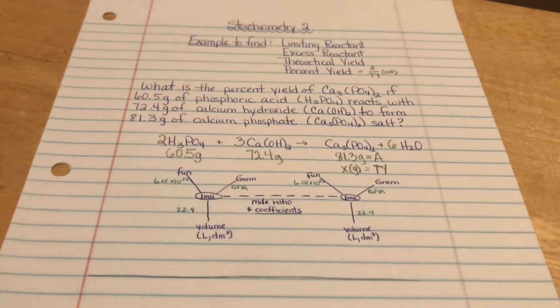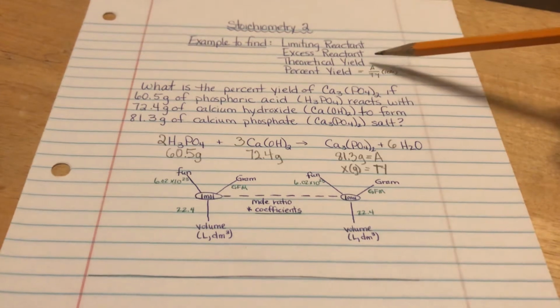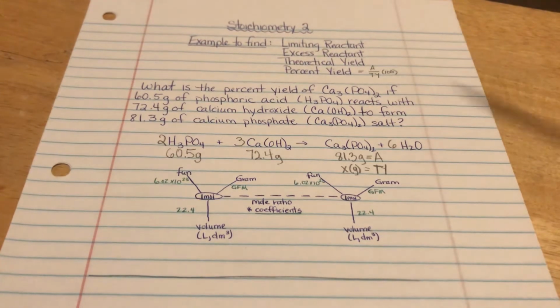Now that I know where the X is, I know that I'm solving for grams. We need to figure out which reactant is going to create less of my product. That way I can find what is going to be my limiting and excess reactant, as well as what's the theoretical yield.